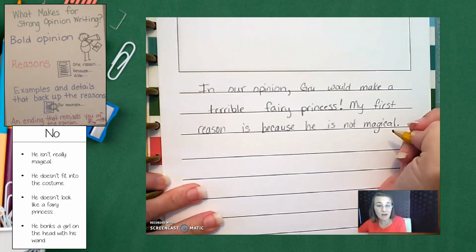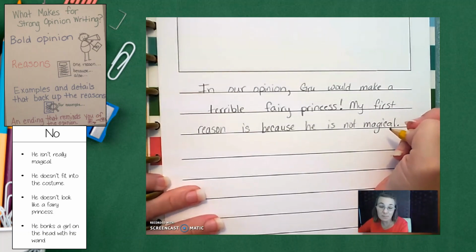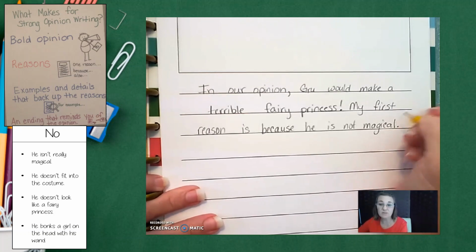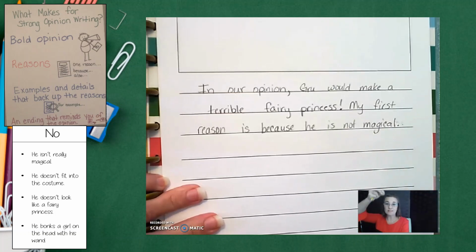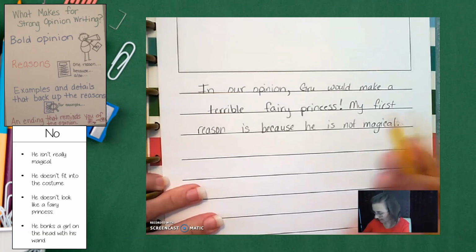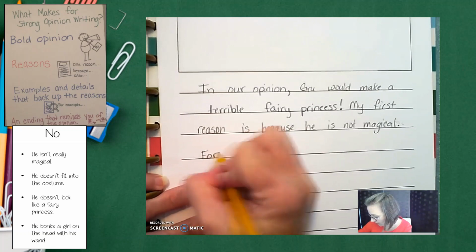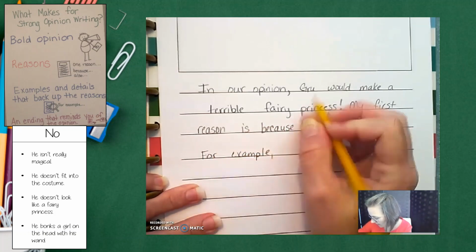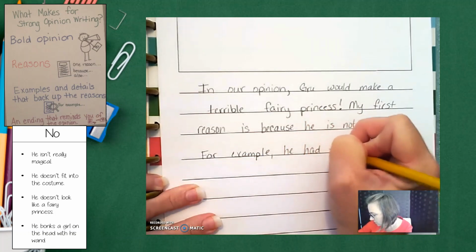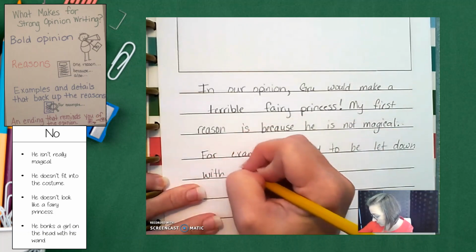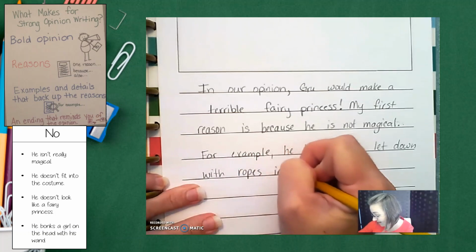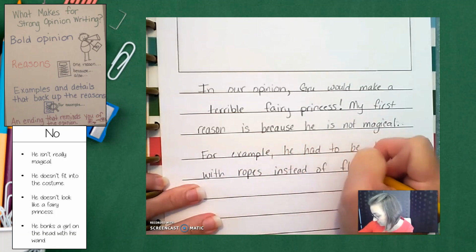So now I have a reason, but I also learned that strong opinion writers add examples and details that back up their reason. So I need to give an example or a detail that shows he isn't magical. And I remember seeing in the video that he had to be let down with ropes because he couldn't fly, and that shows me he's not magical. So I'm going to use that as my example. In fact, that's how I'm going to say that. For example, he had to be let down with ropes instead of flying.